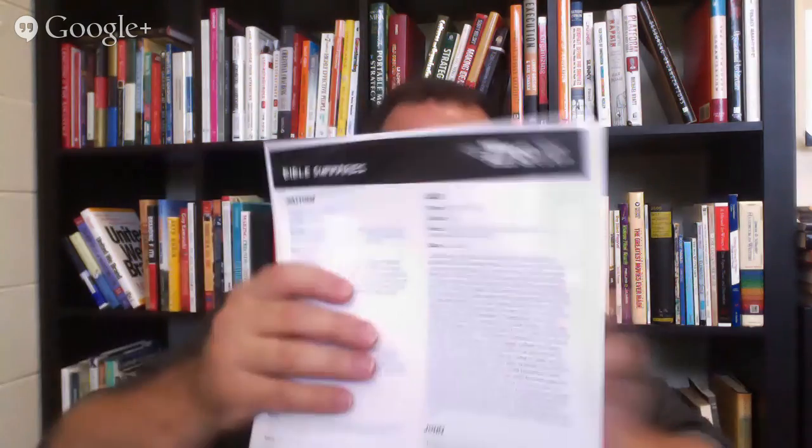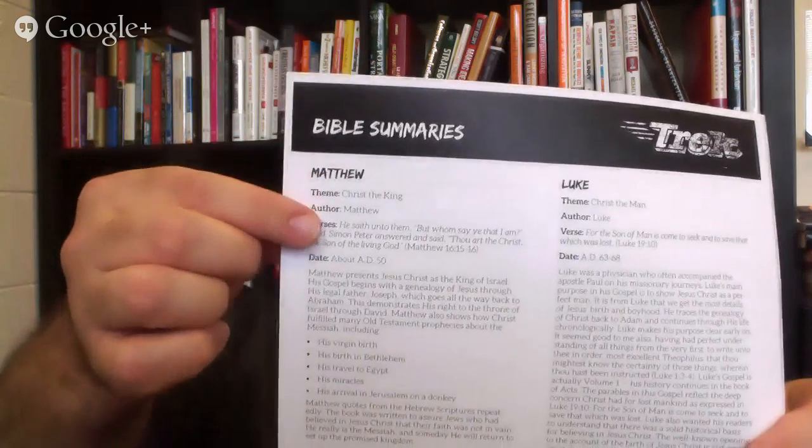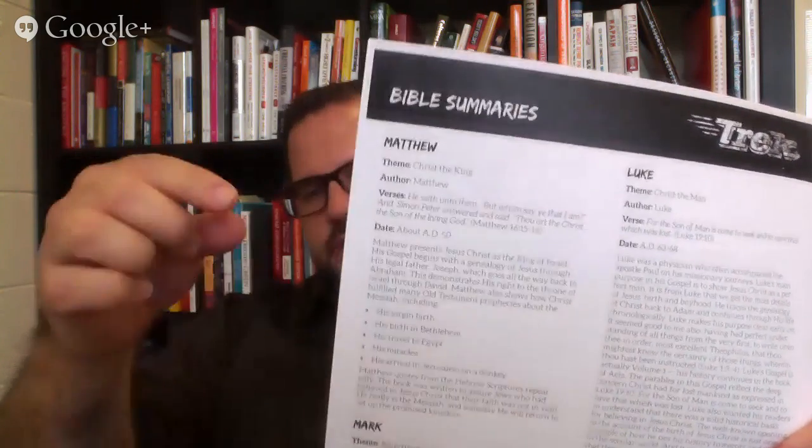The first thing that you need to know is that the Trek Bible Reading Summaries are currently a download, and you can download those at gettrek.org/summaries. Gettrek.org/summaries has a button on there. It'll say download. It's really, really simple. Those summaries look like this. They have each book of the Bible, key verse, and a summary that includes the author, the date, and some other key components of the information there. This is what the student will need to work through to actually get it done.